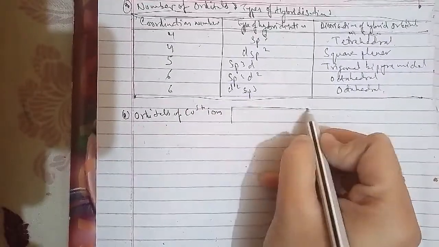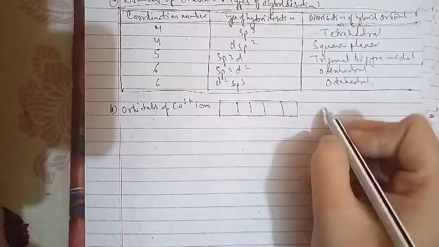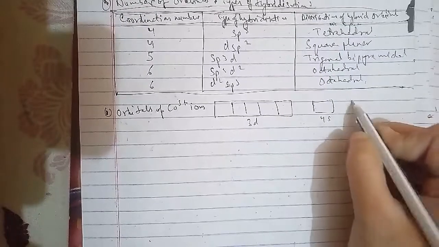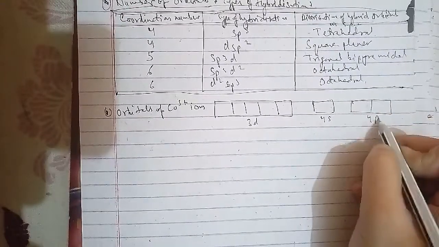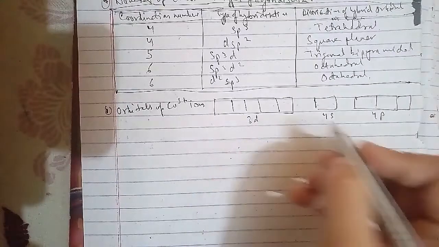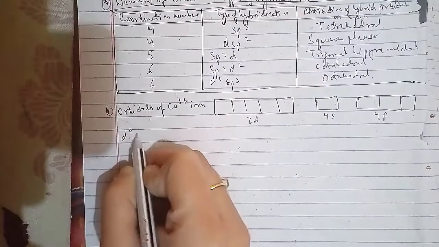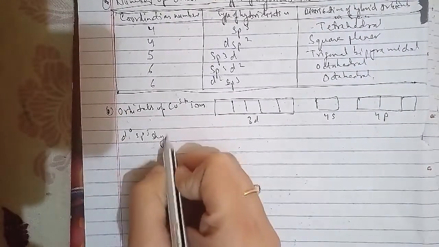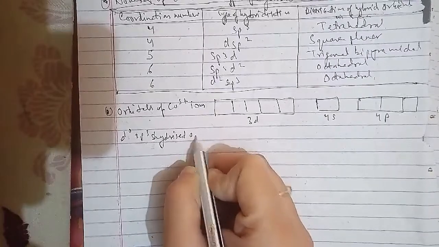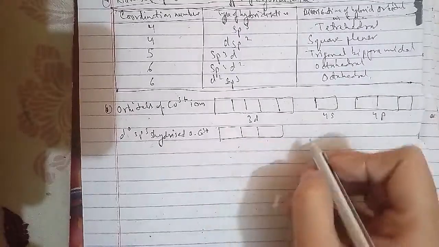Here we have six pairs of electrons from the six NH3 molecules, and this is being represented here.